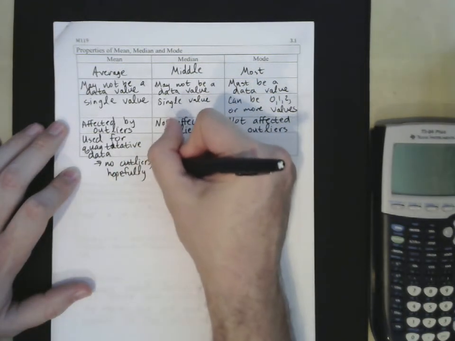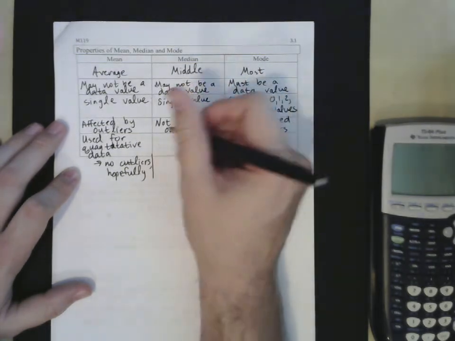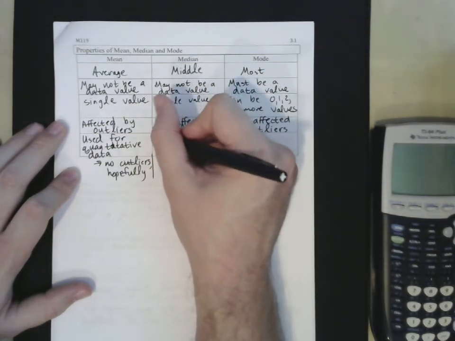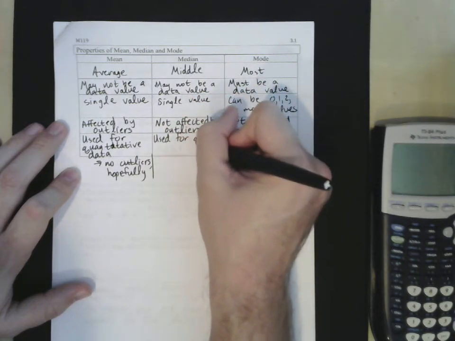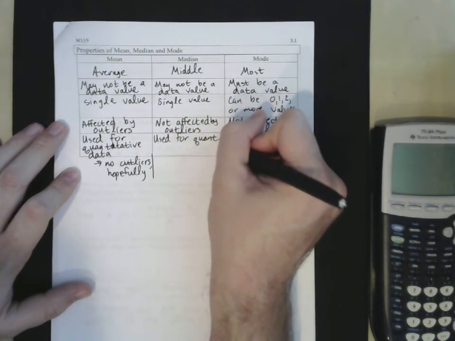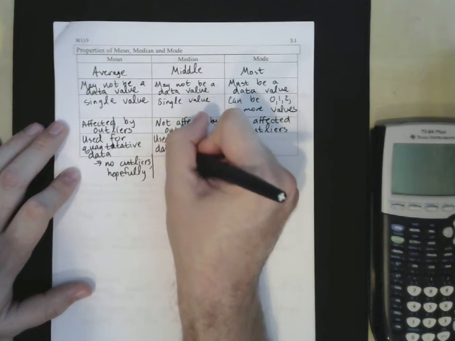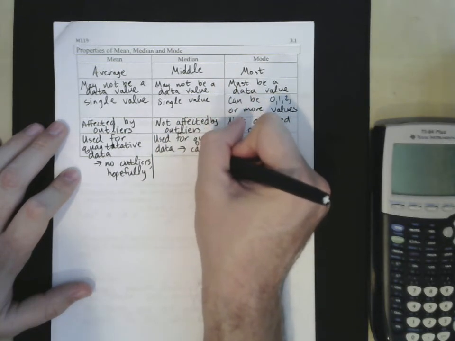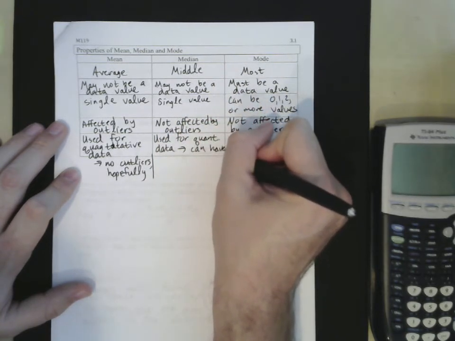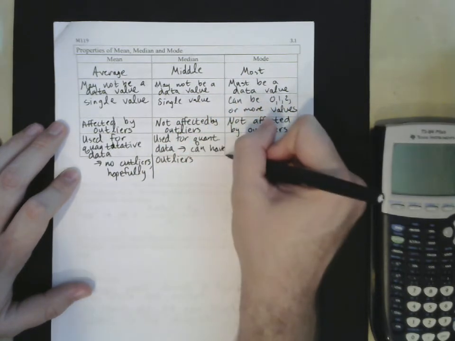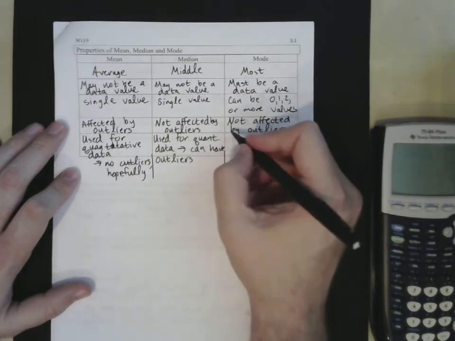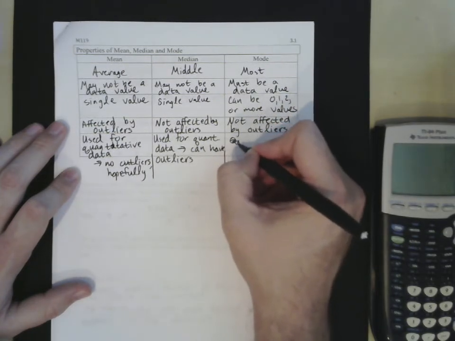Need to make this box just slightly bigger. The median is also used for quantitative data. And this can have outliers. The mode, as we've said, is used for qualitative data.